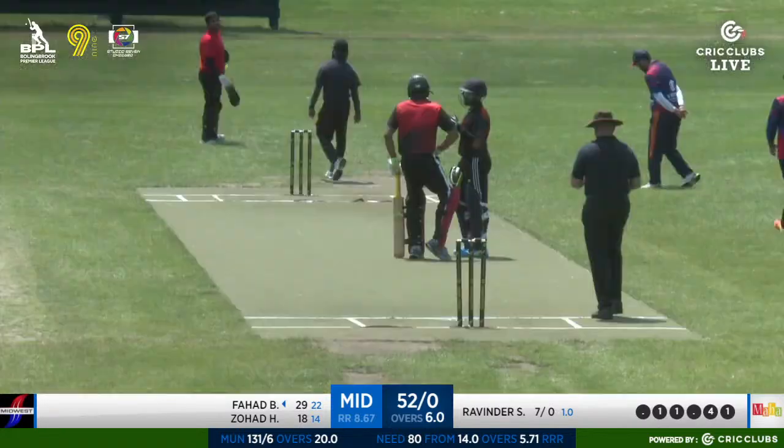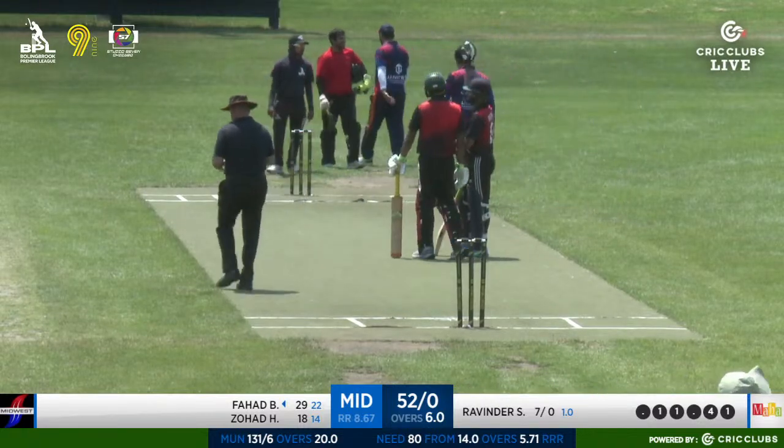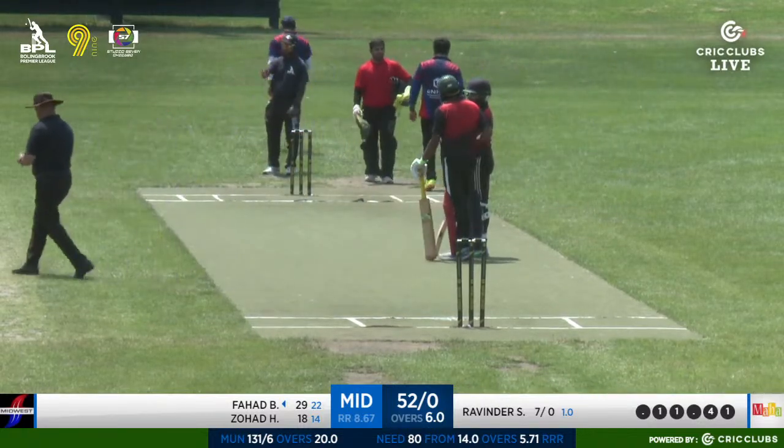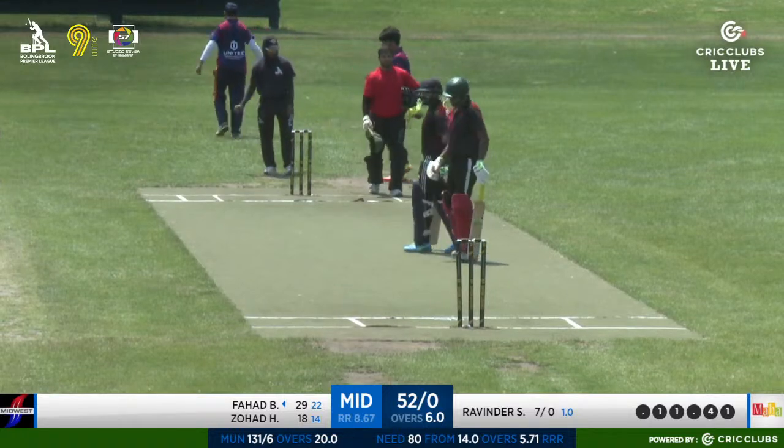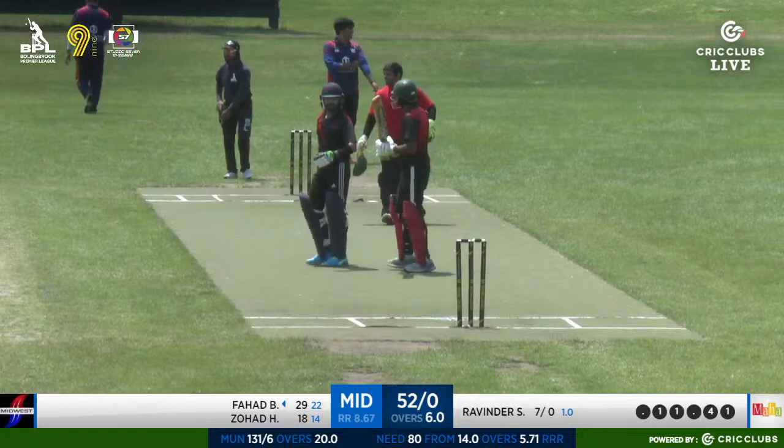Okay. Put the worm up. My phone's dying, so we'll just get the comparison put up here for you. We see Fahad Barber on 29 of 22. Zohad moving along nicely, 18 of 14.